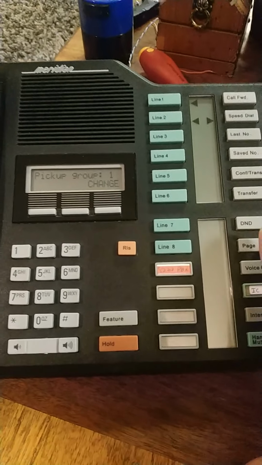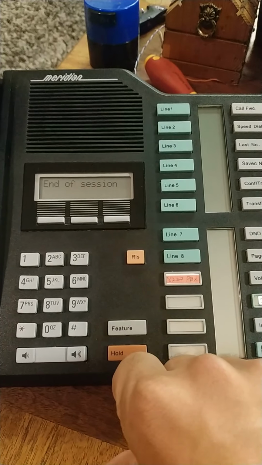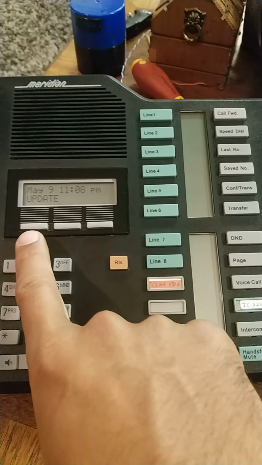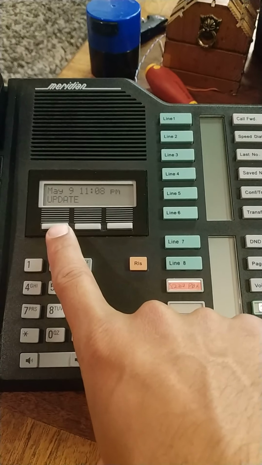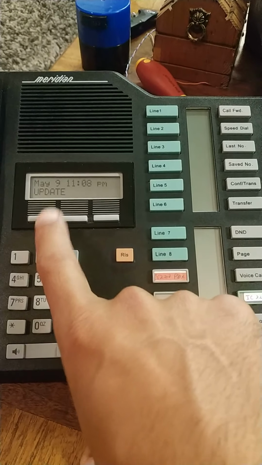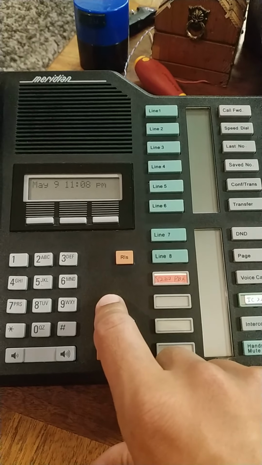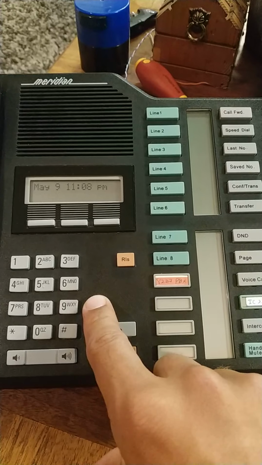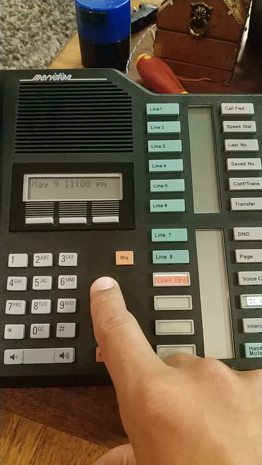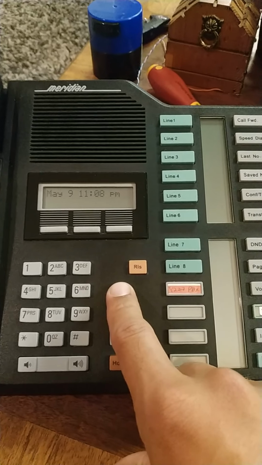Okay, then once you've done that for all of the phones that you want to be in the pickup group, you're going to go ahead and push release. It'll tell you end of session, and then down here it's going to tell you update. That means the system is actually making the programming change in the background. So you'll wait until it says update complete, and then I'm going to show you how this works. So you can either do a group pickup, which I'm going to show you first, or you can do a directed pickup.